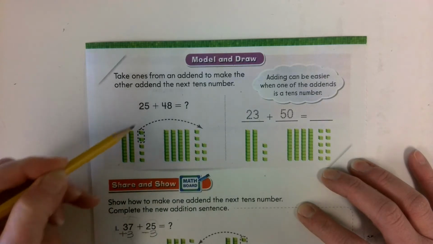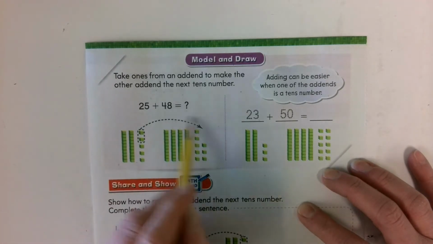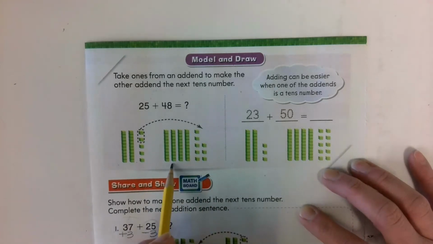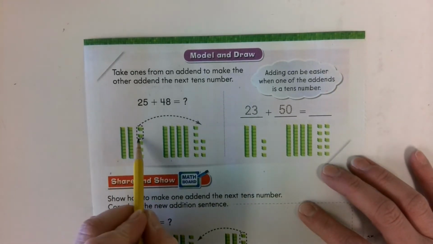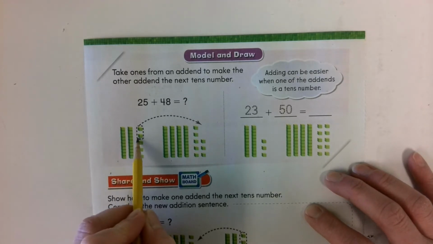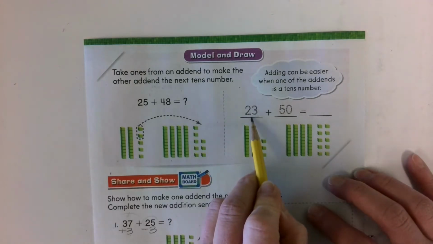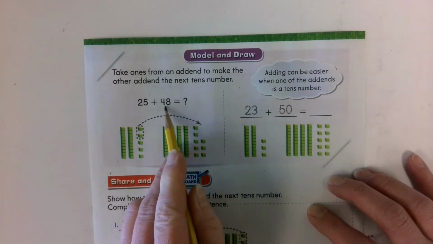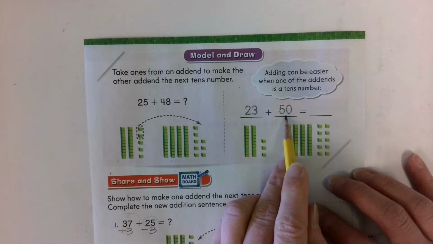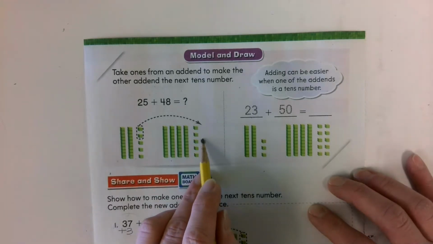Okay, so base 10 blocks for 25 are here. Base 10 blocks for 48 are here. And when we take 2 from 25, that 25 isn't 25 anymore. It's now 23. And the 48 is now 50. So we subtracted 2 here and added 2 here.